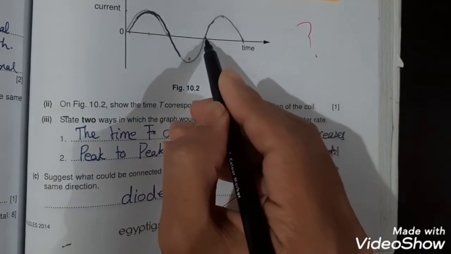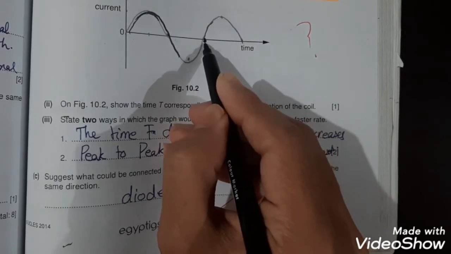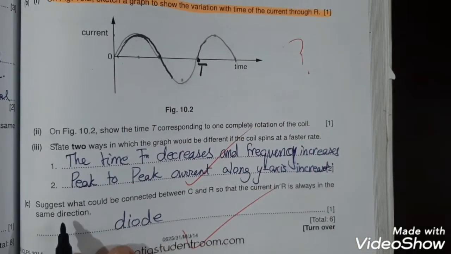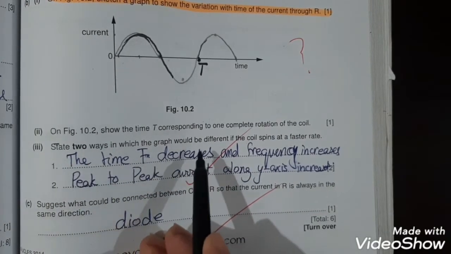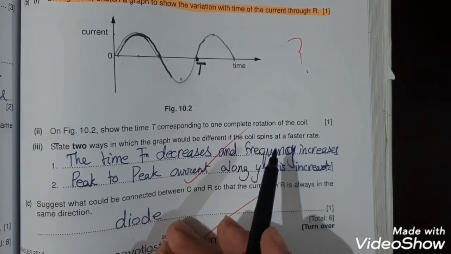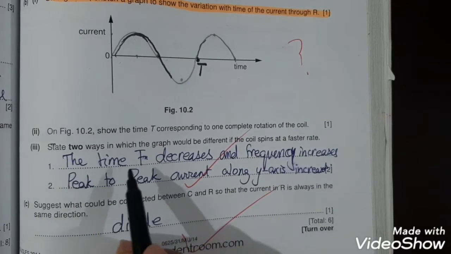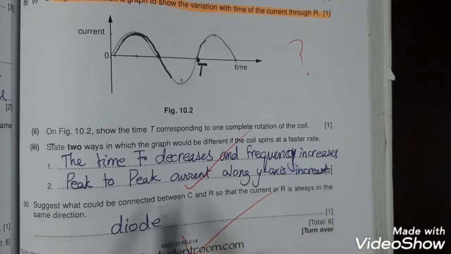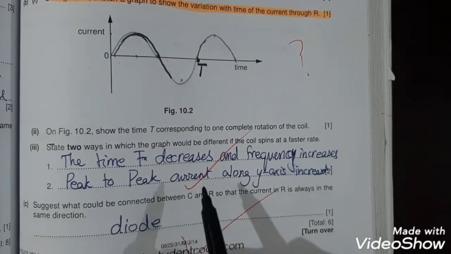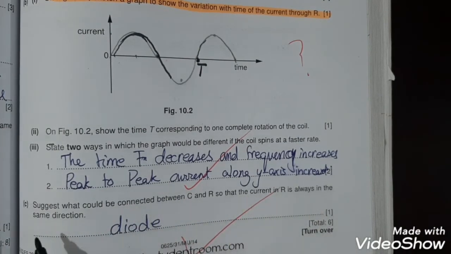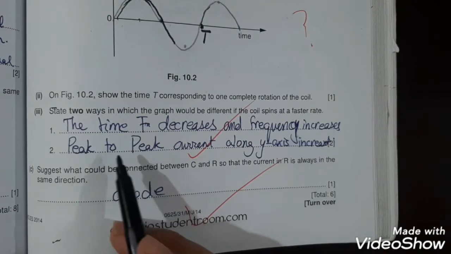Over here we will write T. Then part 3 states state two ways in which the graph would be different if the coil spins at a faster rate. So the time T decreases and the frequency increases, and second the peak to peak current along the y-axis increases. So this is what you will write in part 3.